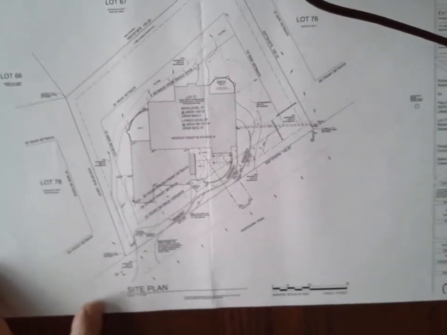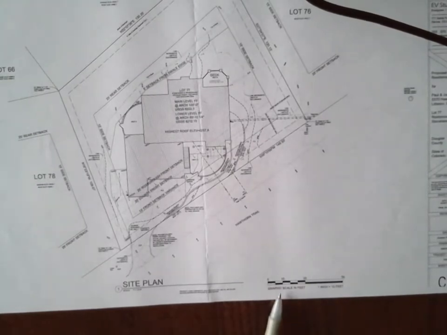Another item we want to pay attention to is the graphical scale of the drawing as we see at the bottom of the sheet. That graphical scale says that 1 inch equals 10 feet. That simply means that 1 true inch on the drawing represents 10 feet out in the real world.